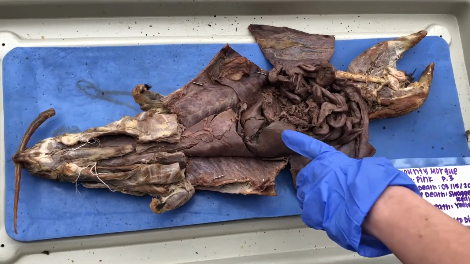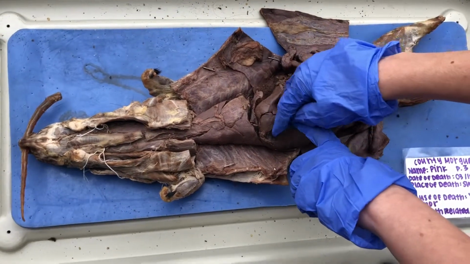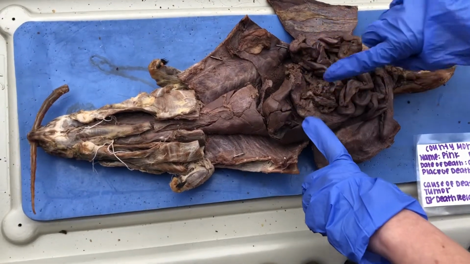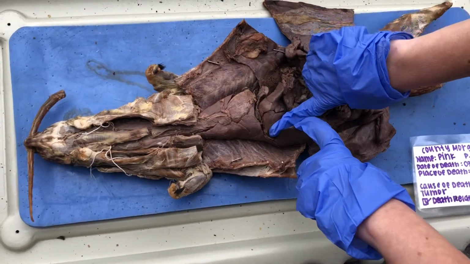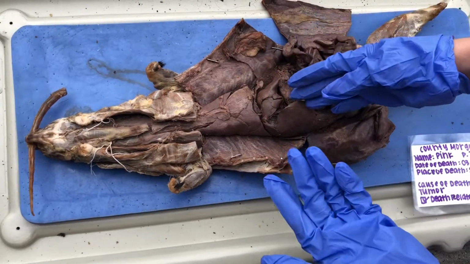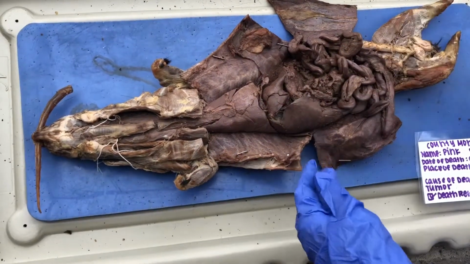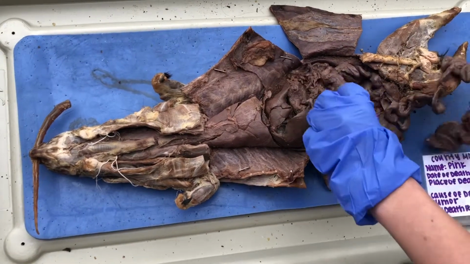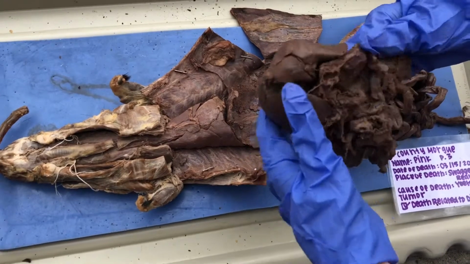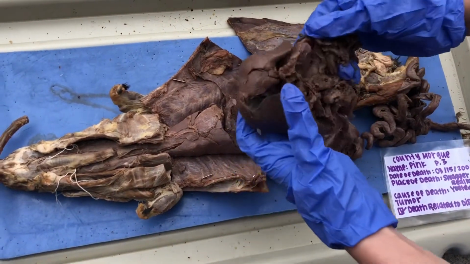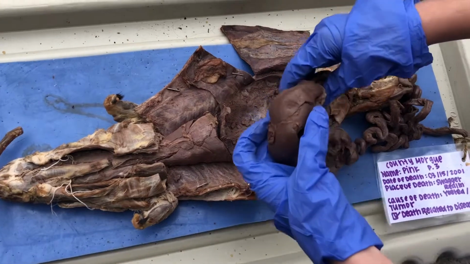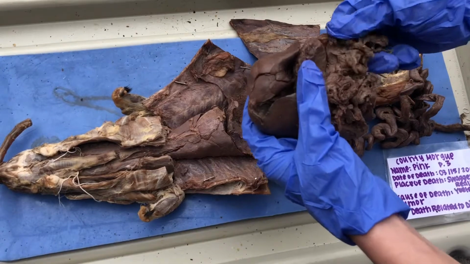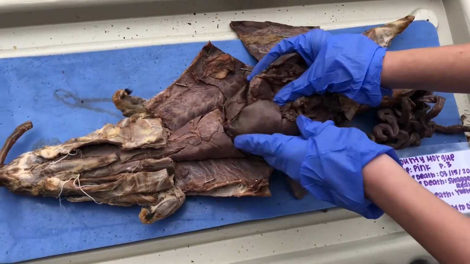Under the liver right here, it's non-existent, but there would be a gallbladder there, and the gallbladder stores bile, and that's why it's near the liver, because the liver creates the bile. And then if we head over to the spleen, it is right here. The spleen acts as a filter for blood in the immune system and recycles the old red blood cells, and red blood cells are stored here because, you know, conservation.